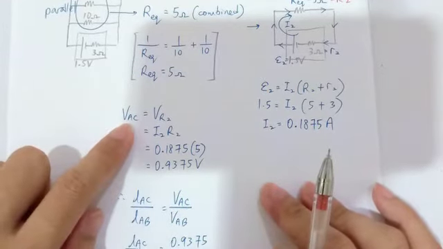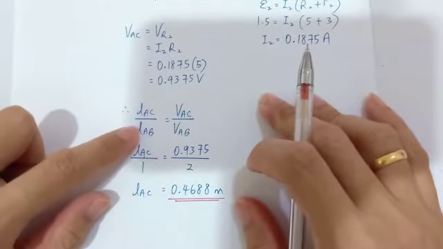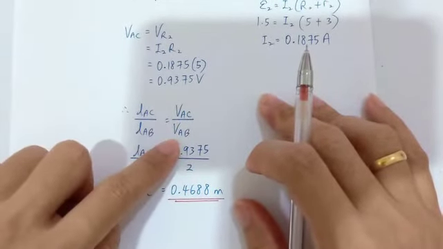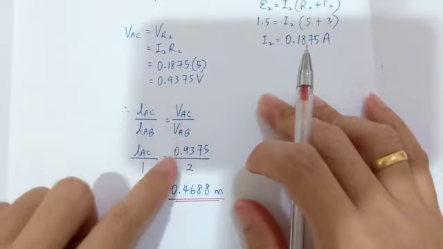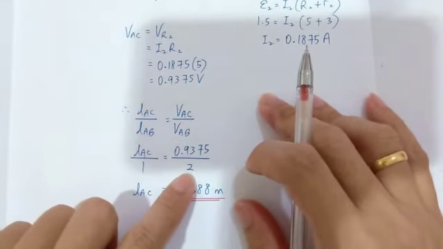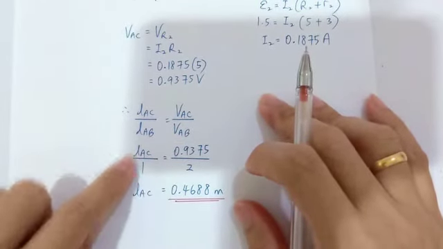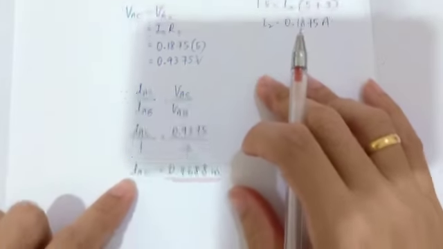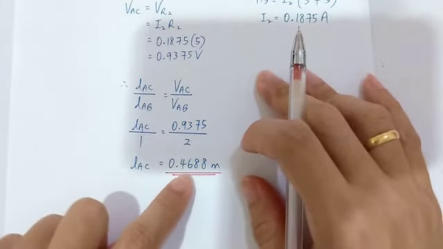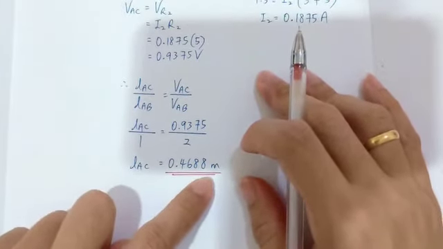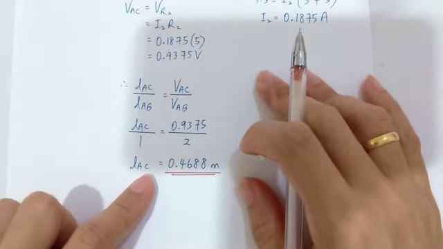Once we get the VAC, our job is almost done. We can do the ratio LAC over LAB equals VAC over VAB. Substitute, and VAB is 2 volt as usual, LAB is 1 meter. So we finally get LAC is 0.4688 meter. So that's for question C.